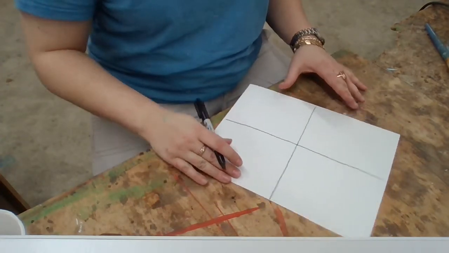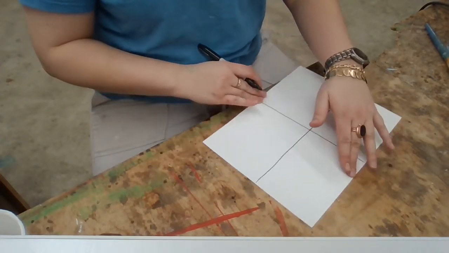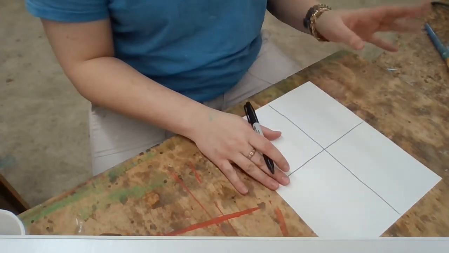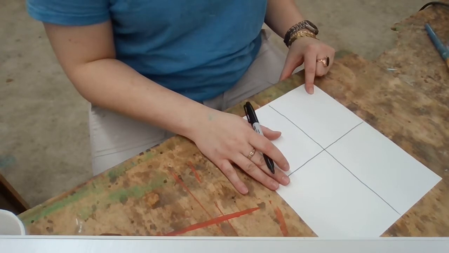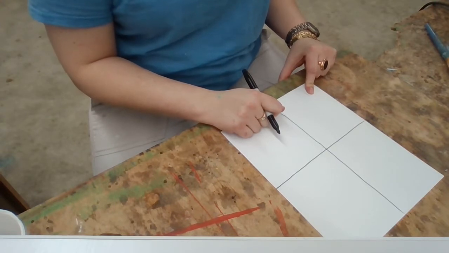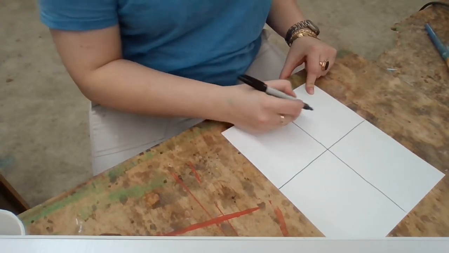Okay, so now I can hold my paper like this, or I could hold it like this. Either way is fine. So I'm going to start, it doesn't matter which box I start in. I'm going to start here. I'm going to draw my pyramid first. So we're going to start with just a simple triangle because a pyramid is a 3D triangle.